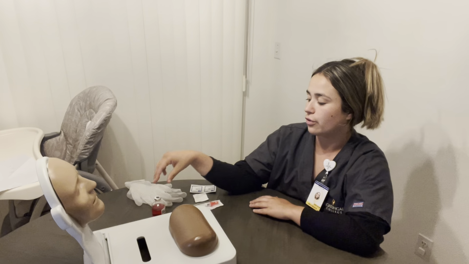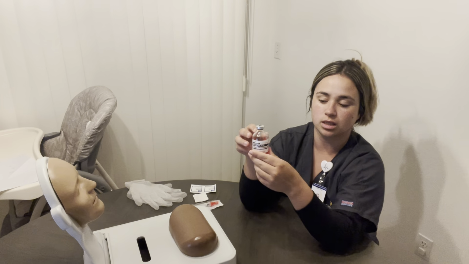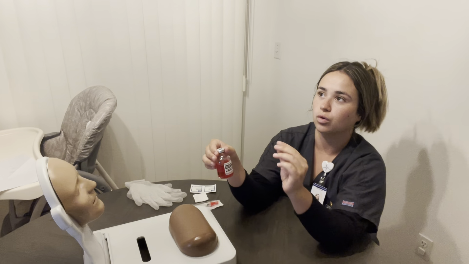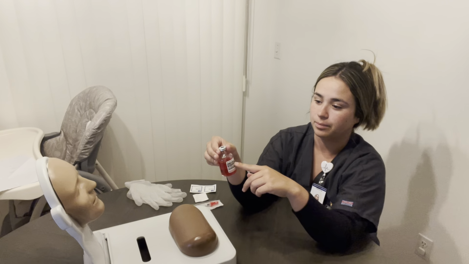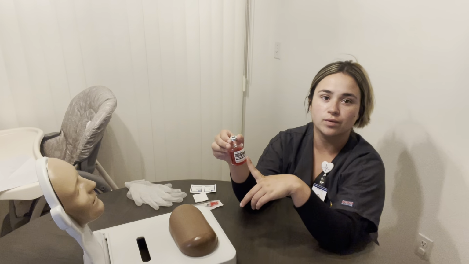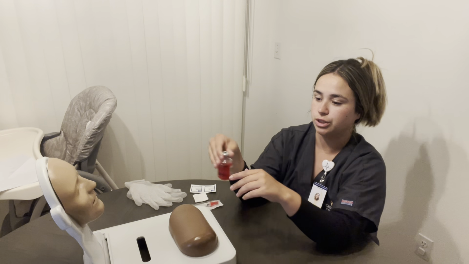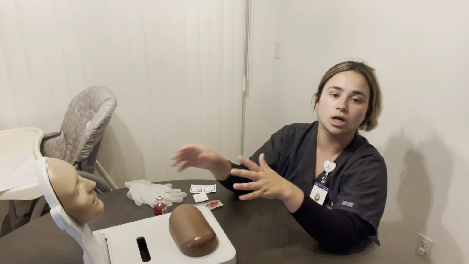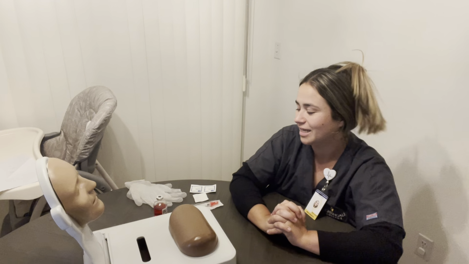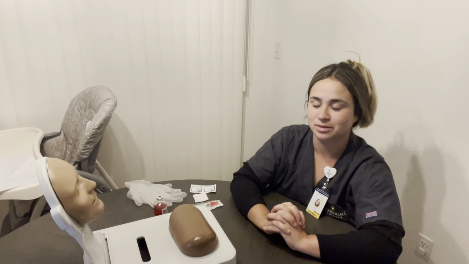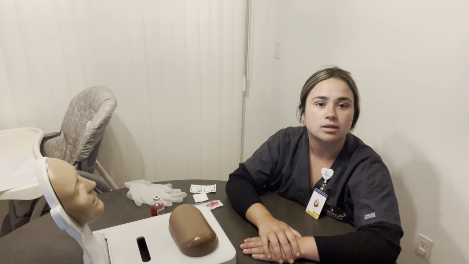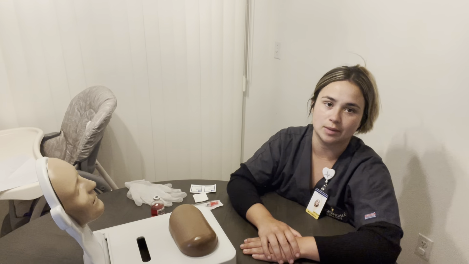Once we go through all of that, we're going to go over the dosage calculation. The order is 6 milligrams, but it's 4 milligrams per milliliter, so we need to convert it. So we're going to do 6 divided by 4, which gives us 1.5 milliliters, I'm sorry, 1.5. So we will do that. Once we've done the calculation, then we will go into the patient's room.